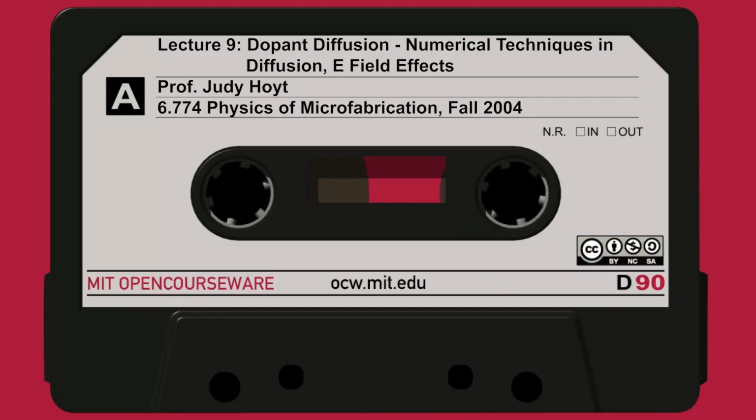And we can write that as A times, just looking at the geometry, delta X times the change in concentration, delta C, divided by delta time, delta T. So we can rearrange this a little bit.